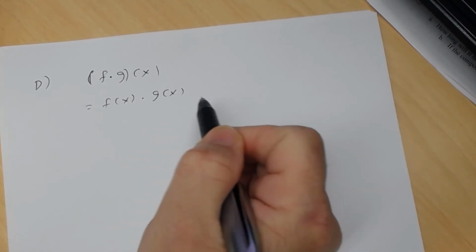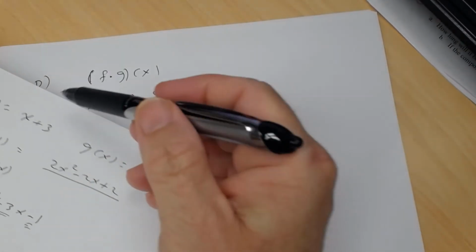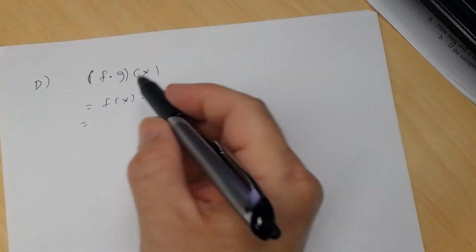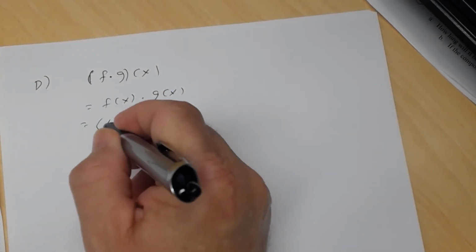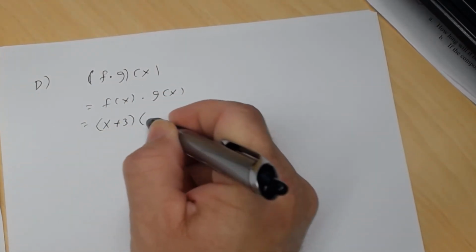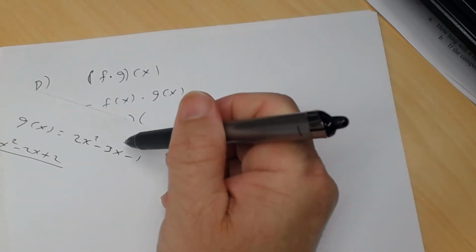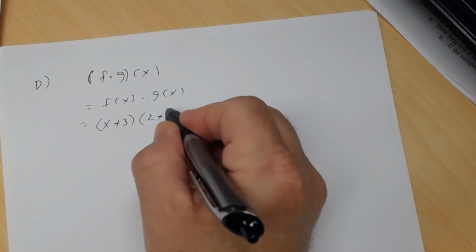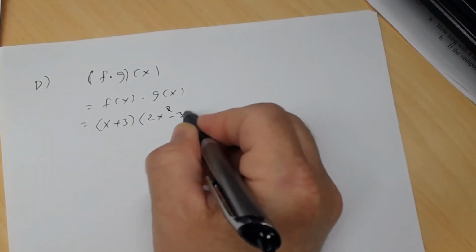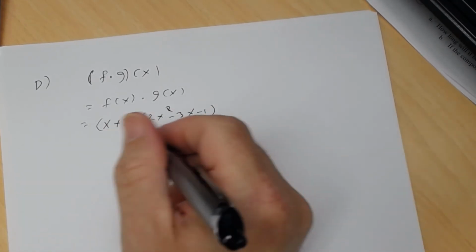That's what that means. So f of x, remember, is this binomial right here. So that's x plus 3. But you do need parentheses here. Remember that now. You do need parentheses. Times, and g of x is this trinomial. So 2x squared minus 3x minus 1. And you got to multiply this out.